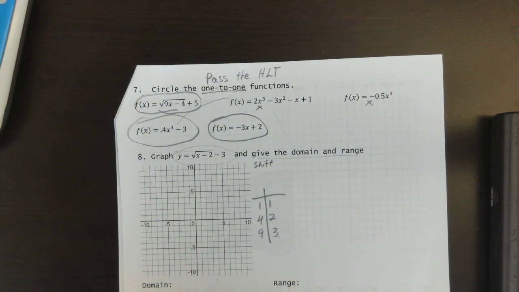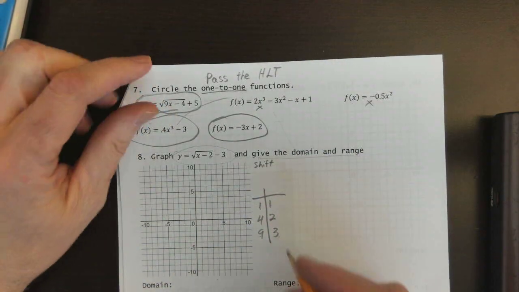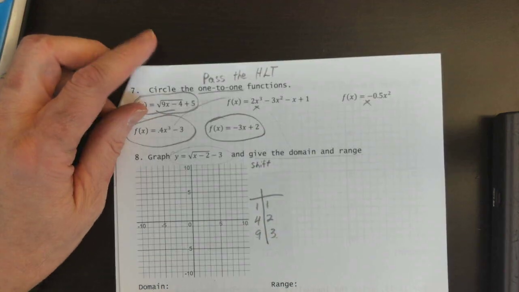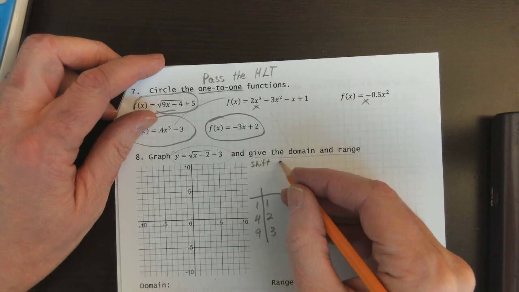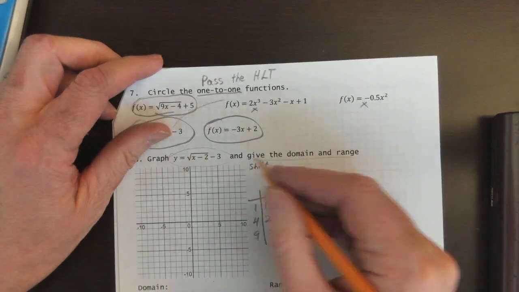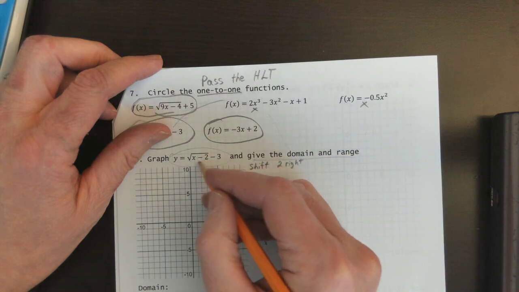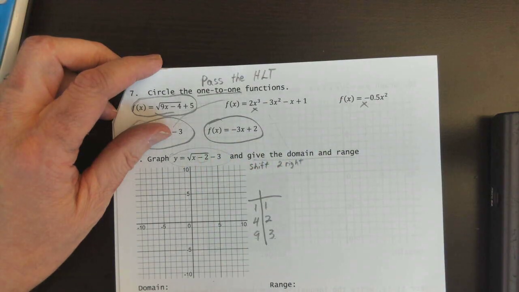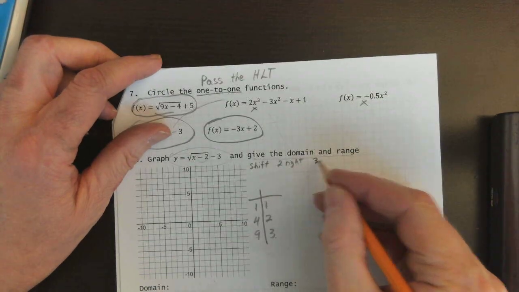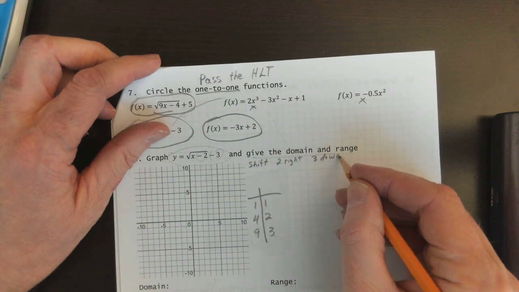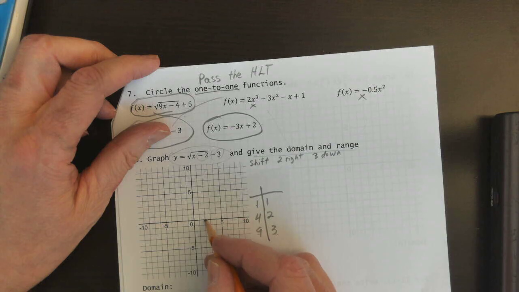We'll deal with those 3 values, and then we'll talk about domain and range after that. But the shift from the origin of this one is 2 right. Remember, with that minus 2, we got to go right, and 3 down. With this minus 3 on the outside, we'll go down. 2 right, 3 down. So here's our starting point.